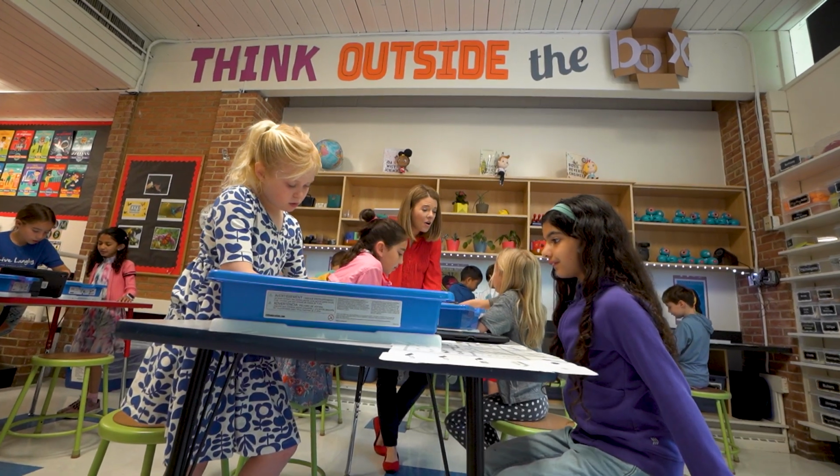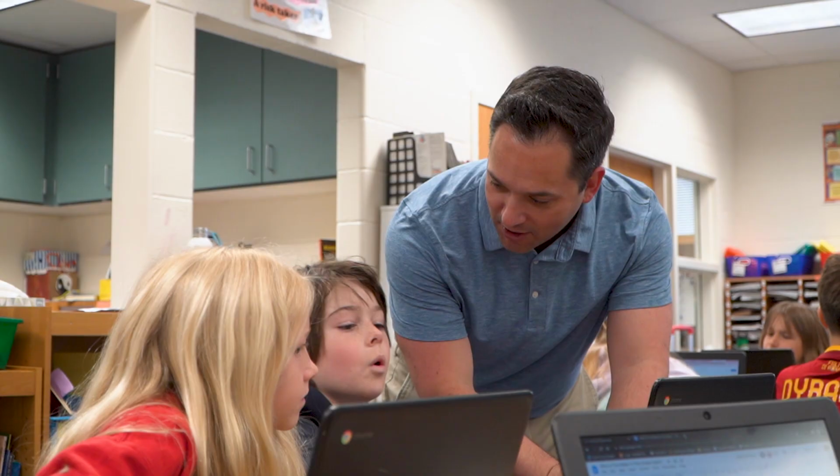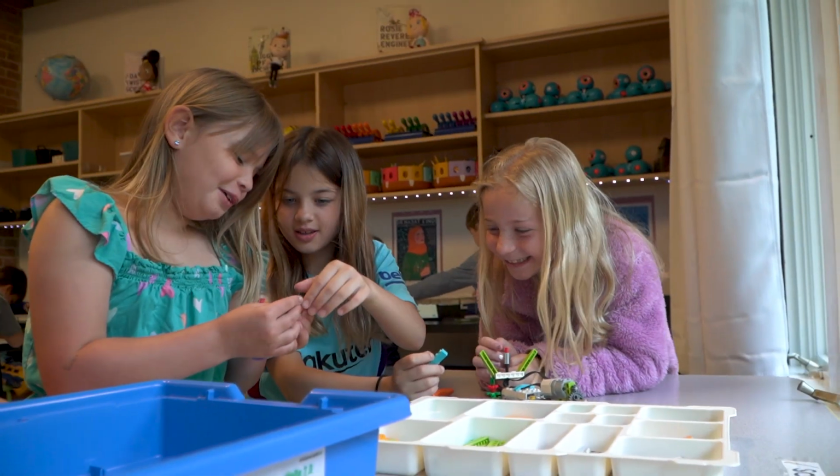STEAM is an approach that we use at Langley to help students become better problem solvers in their learning and understanding process. STEAM stands for science, technology, engineering, the arts, and mathematics. We think of it more as an approach that gives students a chance to do multidisciplinary projects that are inquiry-based and develop soft skills like collaboration, communication, creativity, and critical thinking.